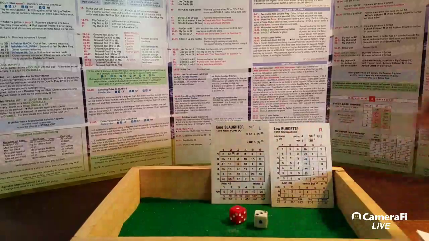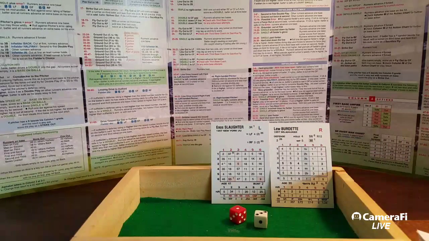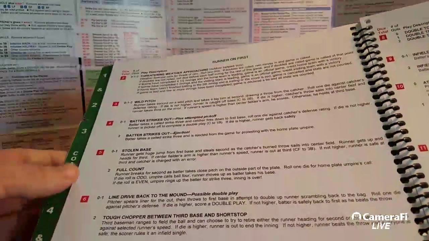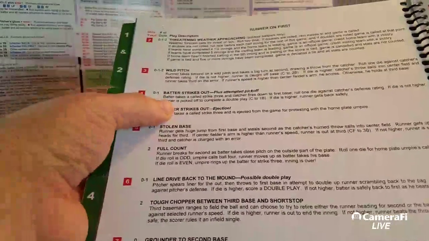And we roll a 4, so we add them together, we get a 4. So we're going to go to the book with a runner at first. Find the runner at first table here. Okay, runner at first and 1 out. And the roll was a 4. And there is 1 out.